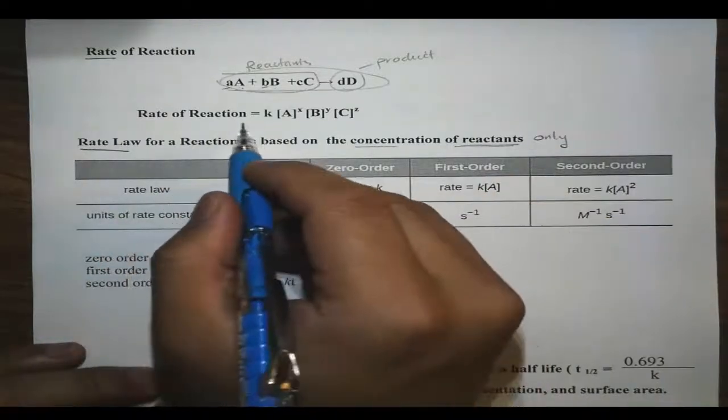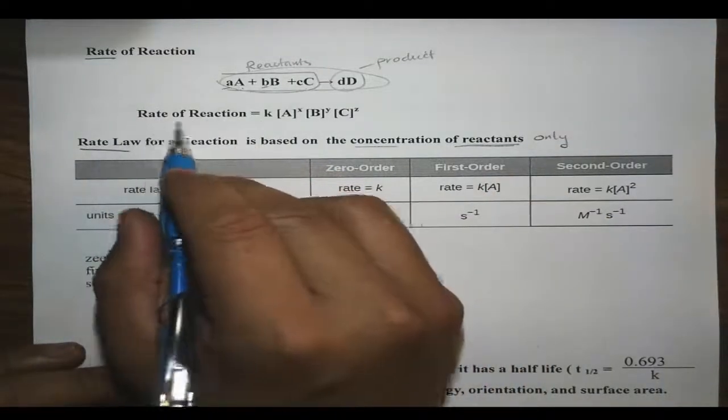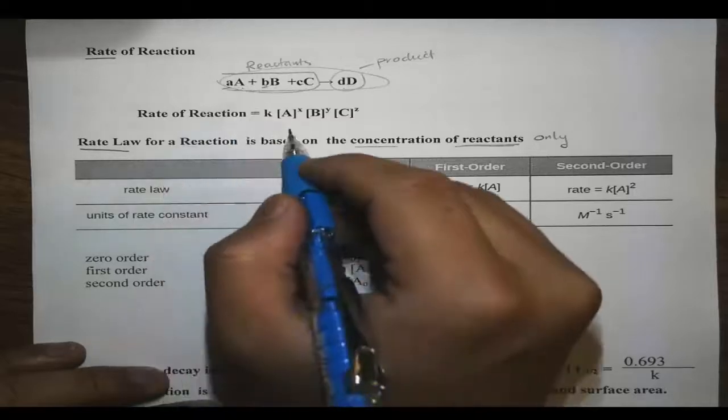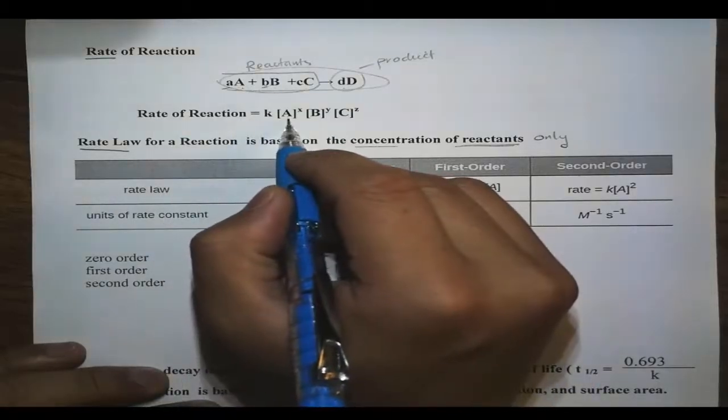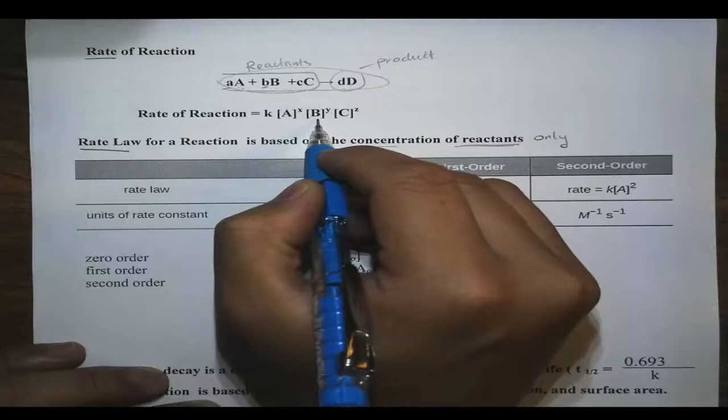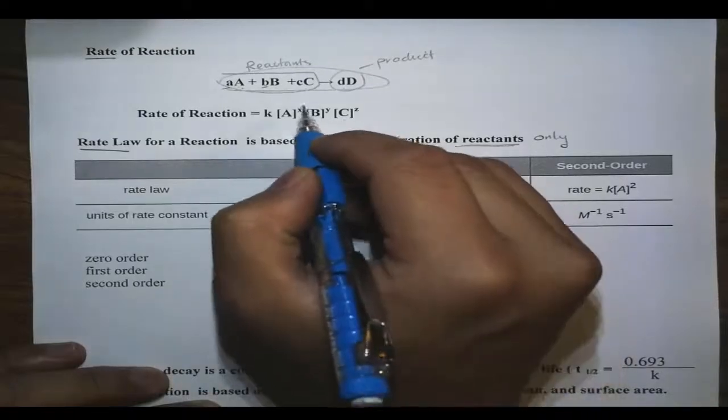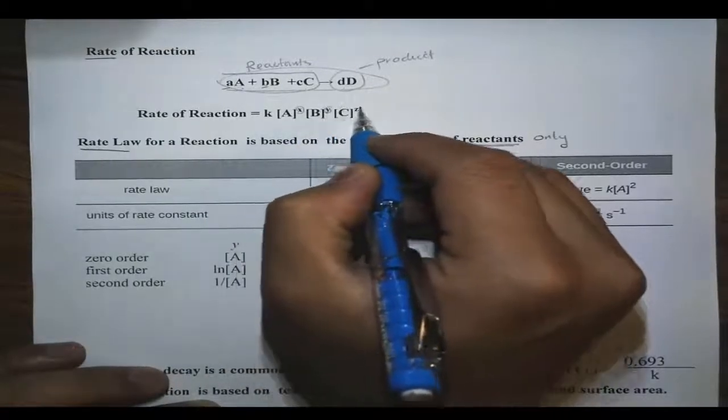Basically, if you look at this right here, we have the rate of reaction, or the rate law of this chemical reaction, equal to K times the concentration of A times the concentration of B times the concentration of C, and they all are raised to the power X, Y, Z.